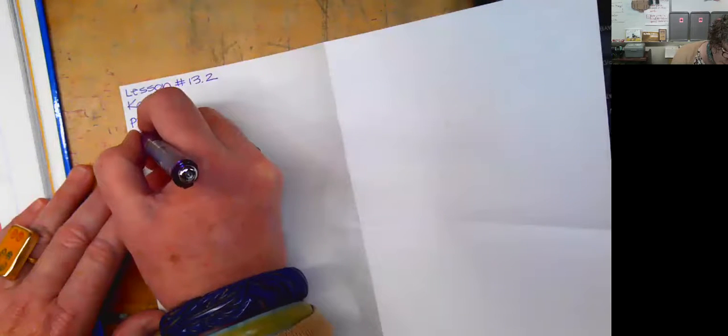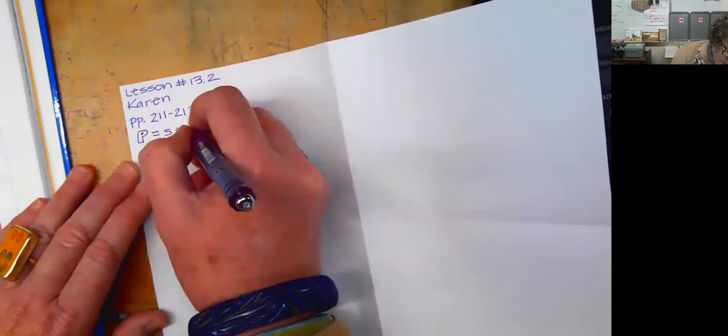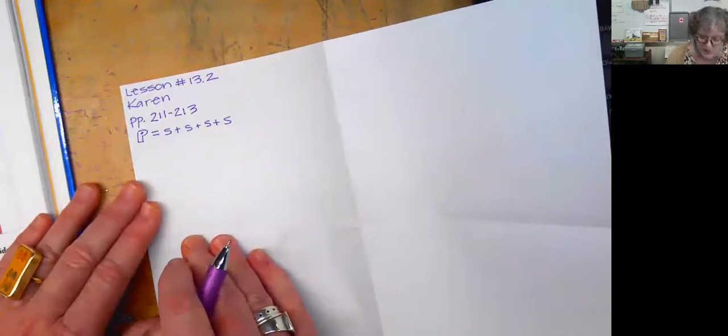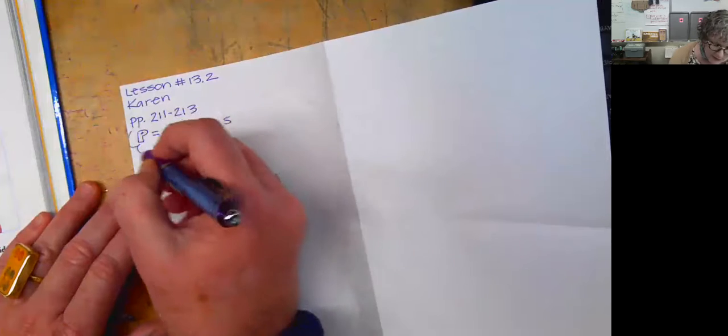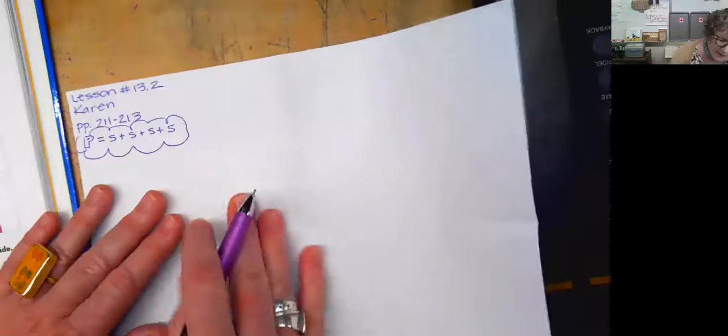Perimeter equals side plus side plus side plus side. Since we're dealing with rectangles and squares, we know we're going to have 4 sides. And then I also know that area equals length times width.